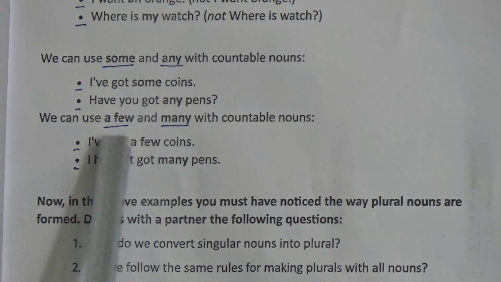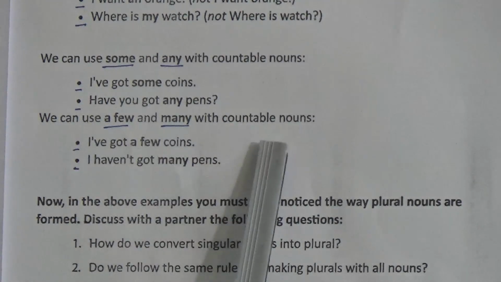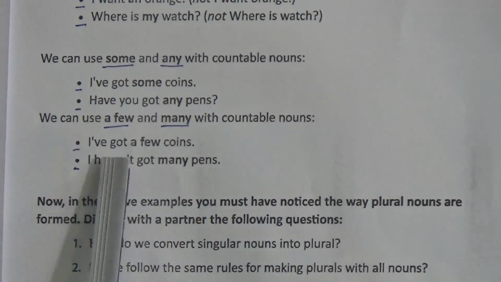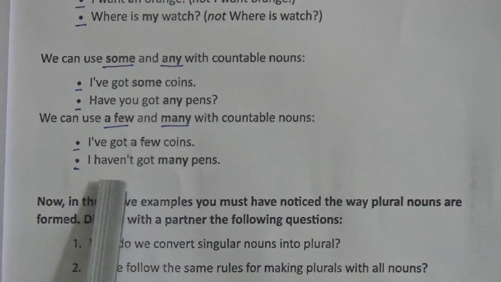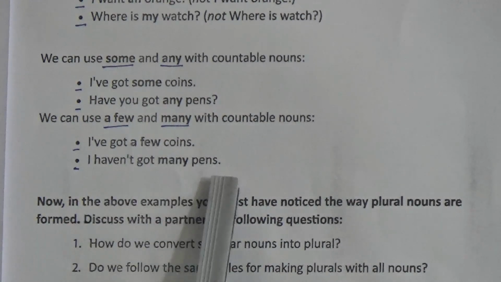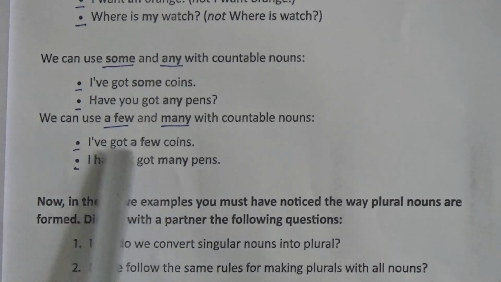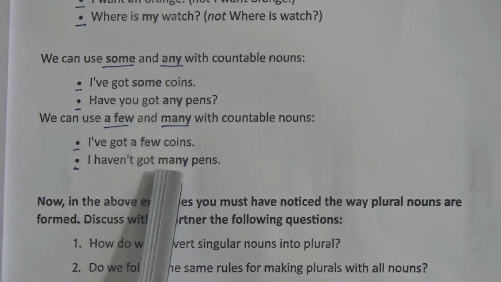We can use a few and many with countable nouns as well. I've got a few coins. I haven't got many pens. So we can use the words a few and many with countable nouns as well.